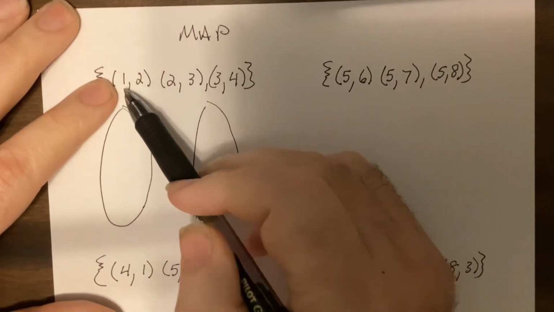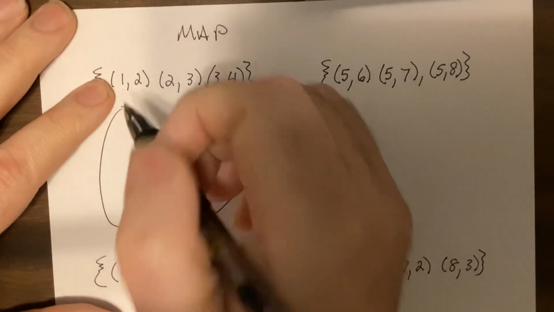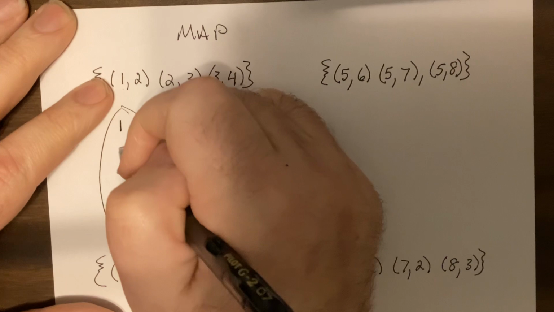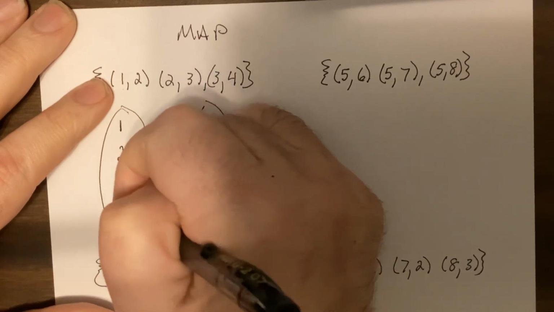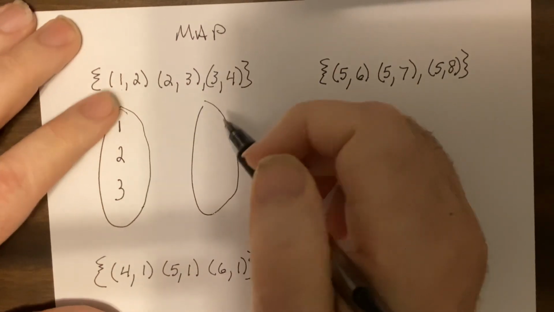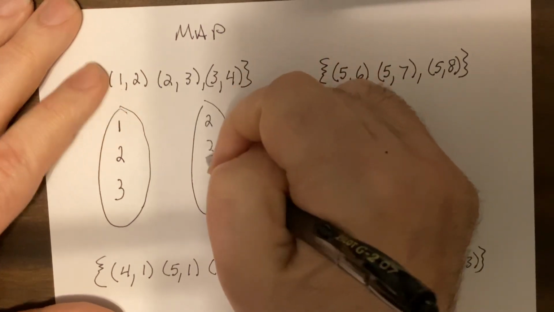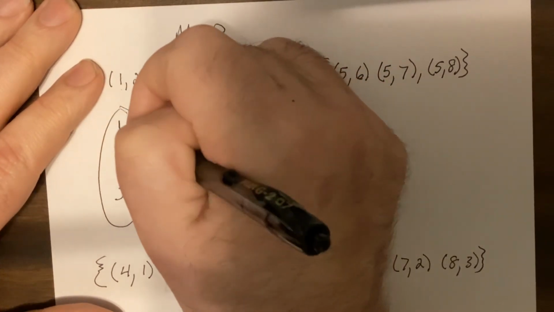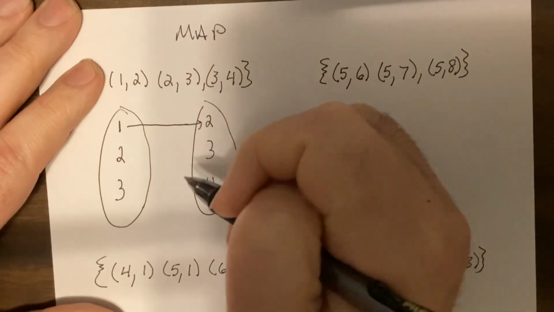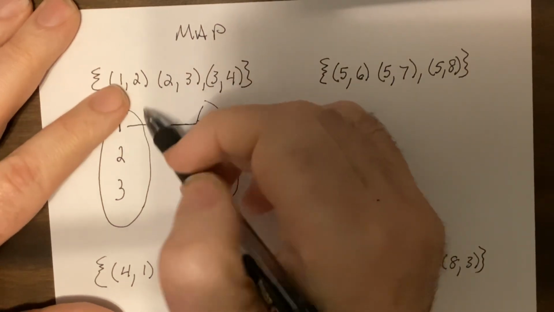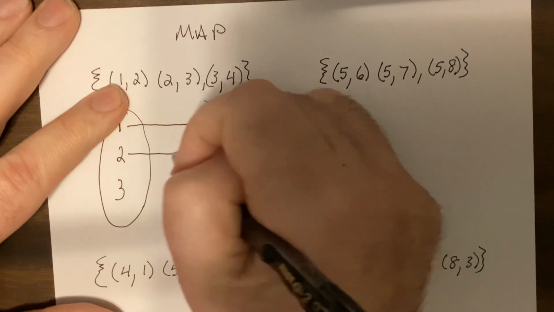And you take the x numbers, the first numbers, and write them lowest to highest or highest to lowest. Then, same thing here. Then you draw an arrow to match up the x with the corresponding y that goes with it.